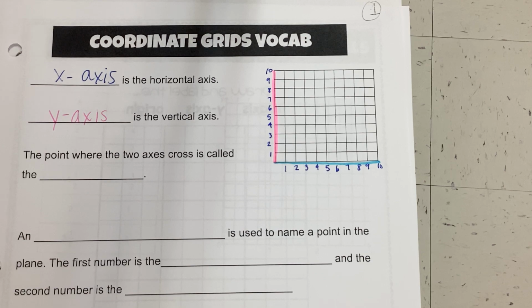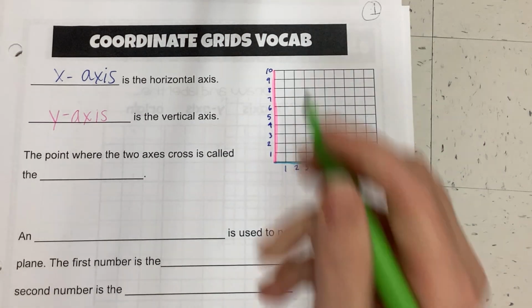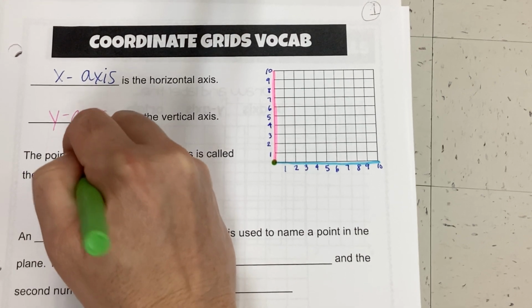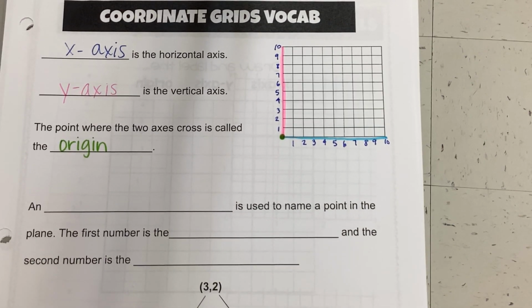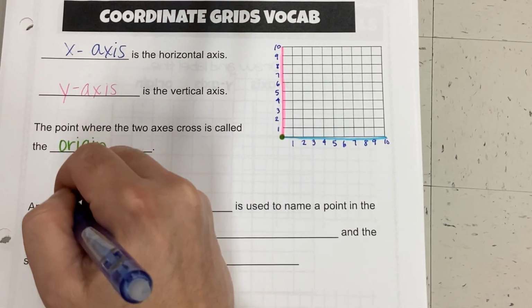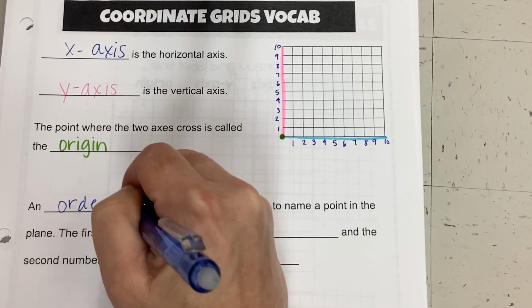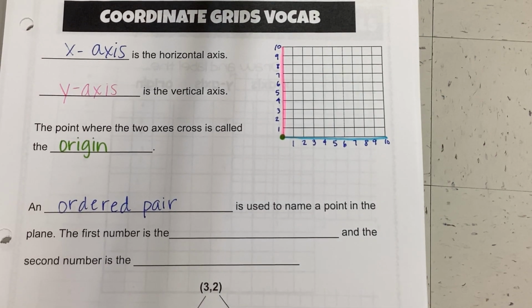The point where the two axes cross, or where they meet right here in that corner, that is called the origin. Think of origin as the beginning of something, and the origin is where you're always going to start when you're graphing points. So we use a system where we use what is called an ordered pair to name a point in the coordinate plane. That is kind of like the address. That is how you know where to find a certain point.